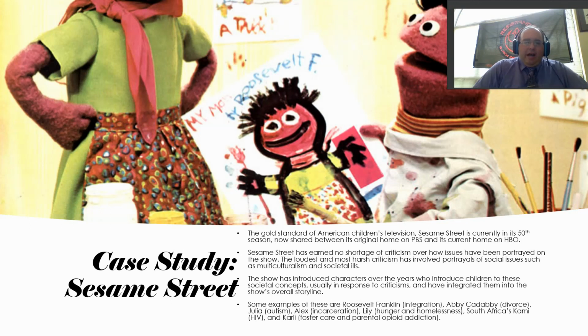Okay, so there are some examples of this. A few examples I wanted to present for you. One of them is Roosevelt Franklin, who is depicted here. Roosevelt Franklin is coded as an African American. He's basically how they're trying to integrate the show above and beyond the human characters. They wanted to have African American Muppets. Thing is, with Roosevelt Franklin, they're trying to avoid him being a stereotype.